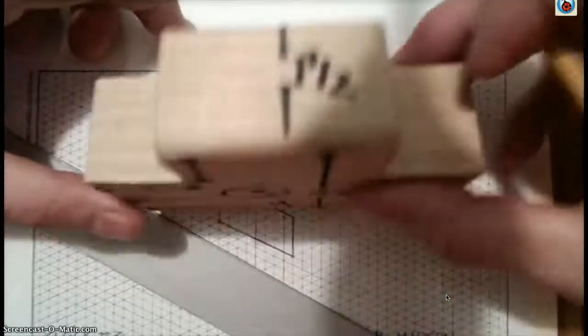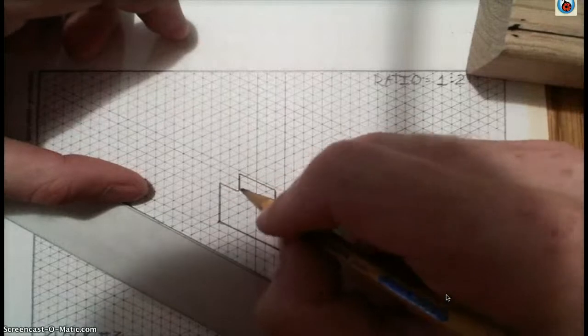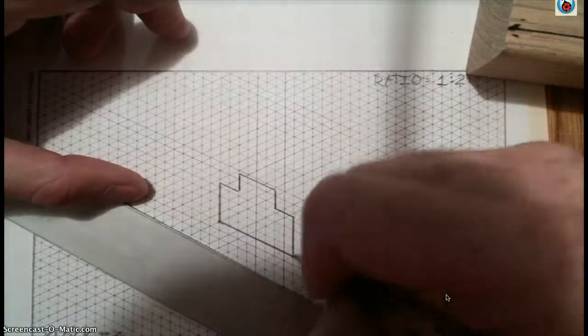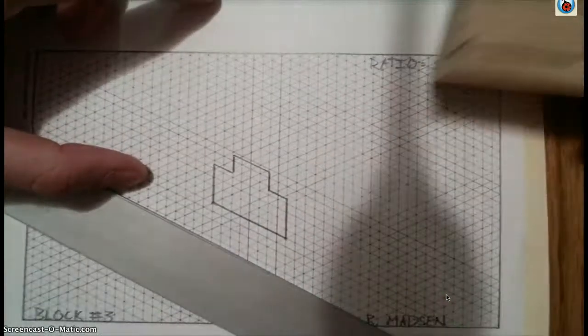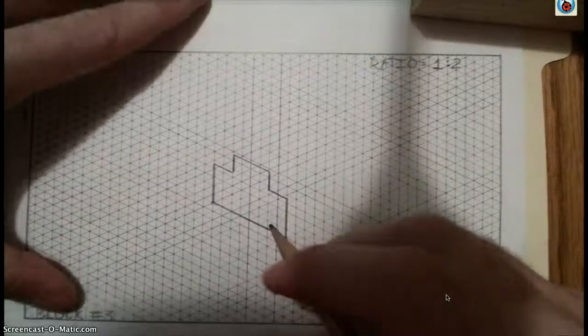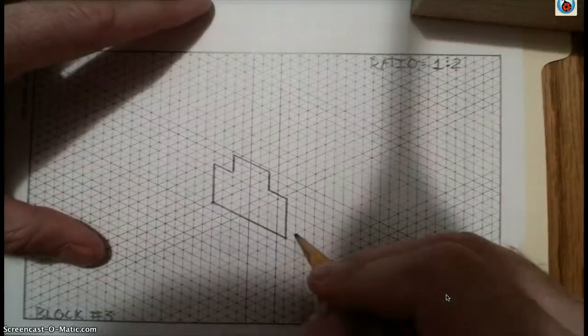Now I just need to show my depth. I'm going to show my depth from this corner. I'm not going to do this corner because it would be hidden. This corner, this corner, this corner, this corner, this corner, and this corner. I need to show depth. Depth is 1.5. So I'm going to double that and go 3. Here's my easiest one to do because it's right on an intersection. 1, 2, 3.